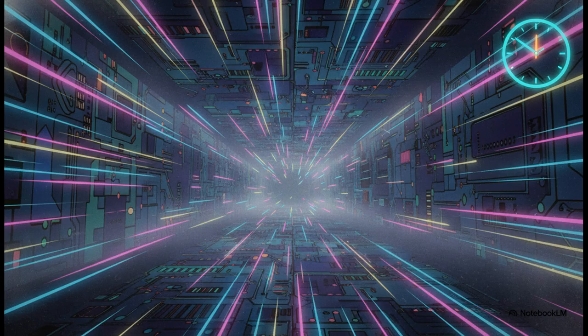Next up is velocity. This is all about the incredible speed that data is created, and more importantly, the speed at which it needs to be processed. If you're tracking e-resource usage during finals week, you need those insights now, not a month from now. The data is moving at lightning speed, and we have to be able to keep up with it.